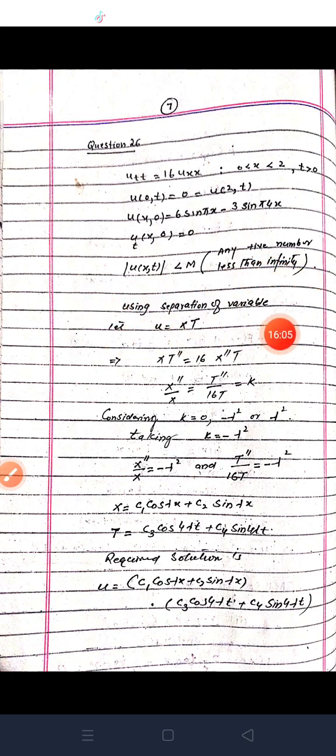Now using separation of variables, we take u is equal to X(x)T(t). Putting this value into our equation number 1, we get X T double prime is equal to 16 X double prime T. Now using separation of variables, X double prime over X is equal to T double prime over 16T is equal to k. Now k might be 0, minus pi square, or lambda square. Now I am taking here k is equal to minus lambda square.